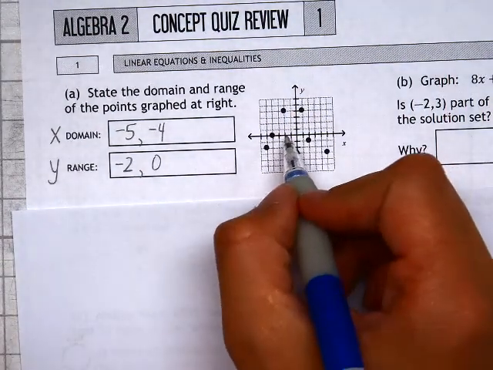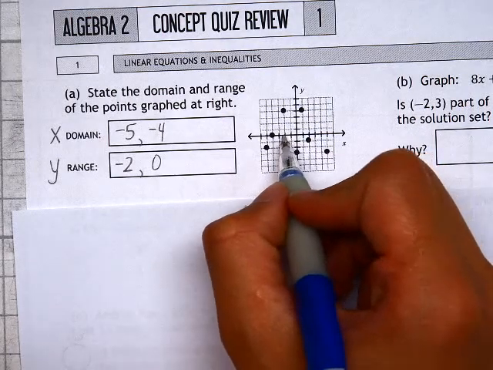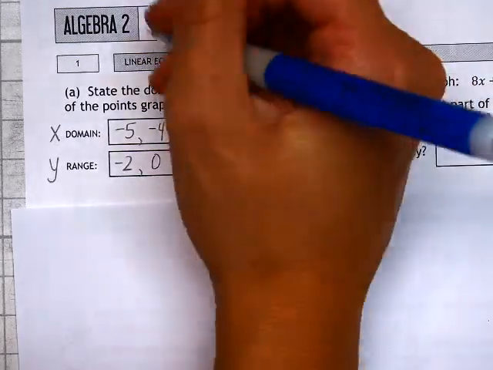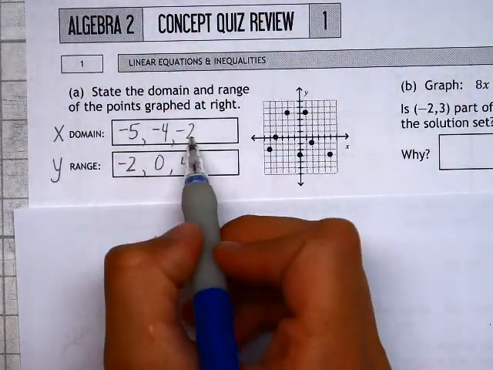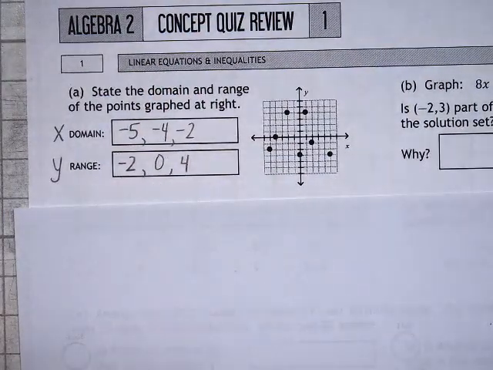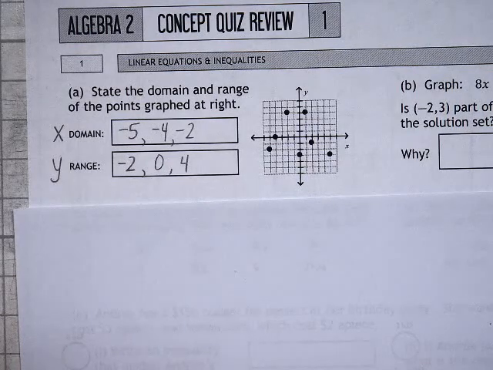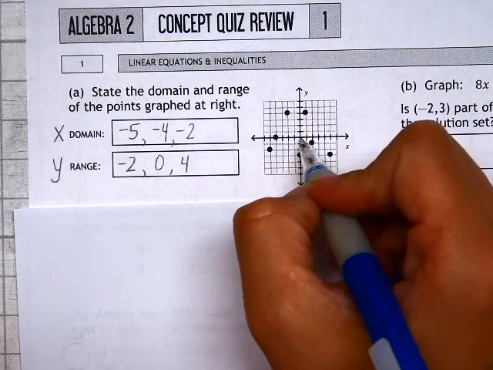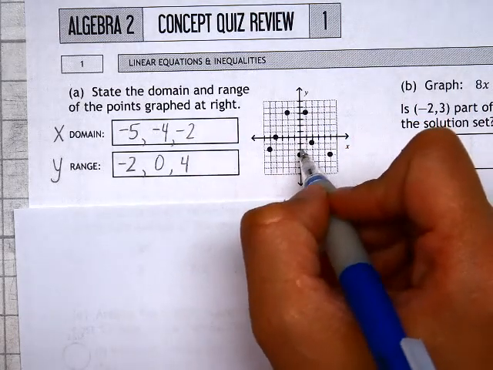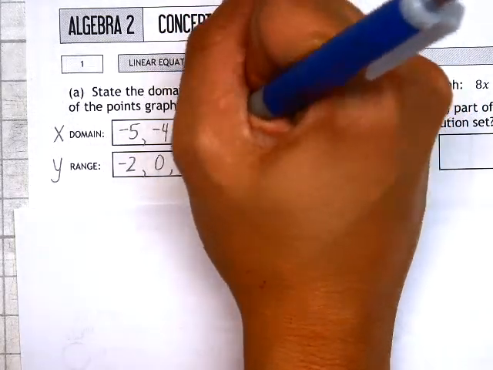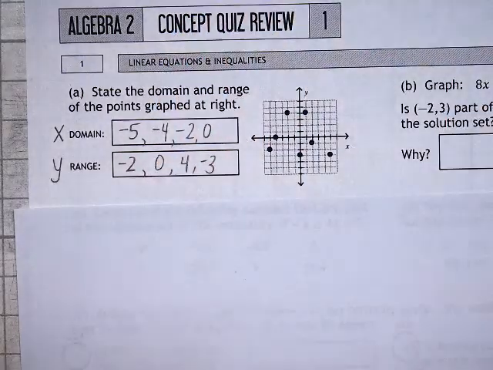The next point that we see appears to be -2, 4. So again, -2 and 4. -2 for x, 4 for y. We can continue using the exact same logic as we go through the rest of the points. This next point that I see, you'll notice that I'm kind of trying to go in order. This next point would be 0, -3, 0 for x, -3 for y.